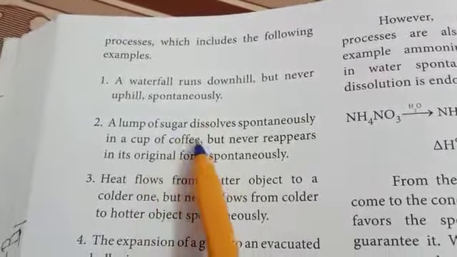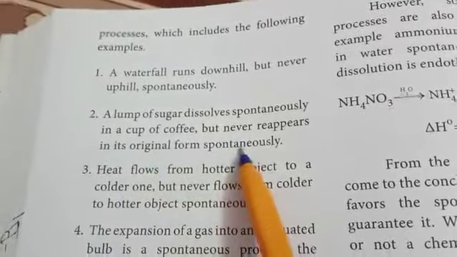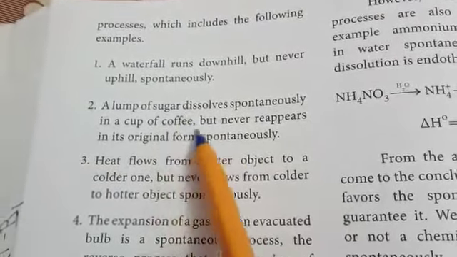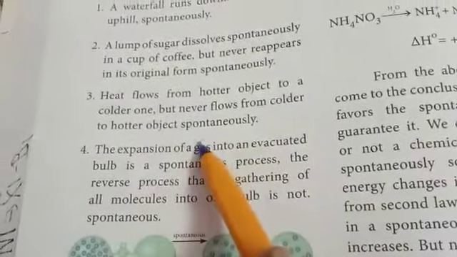A lump of sugar dissolves spontaneously in a cup of coffee but never reappears in its original form spontaneously. Heat flows from the hotter object to the colder one but never flows from colder to hotter object spontaneously. An external force would have to be applied.